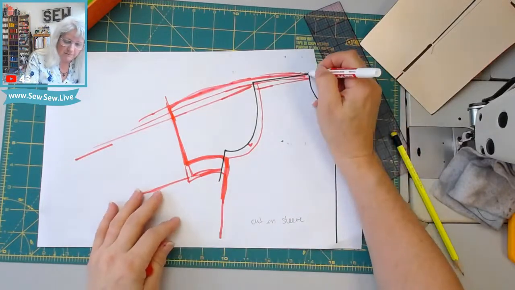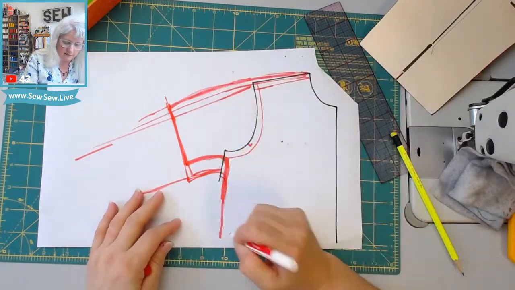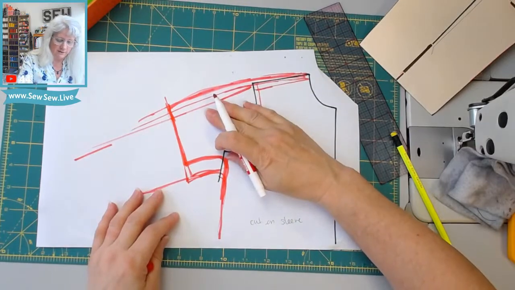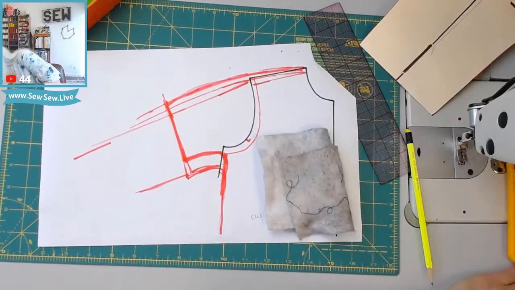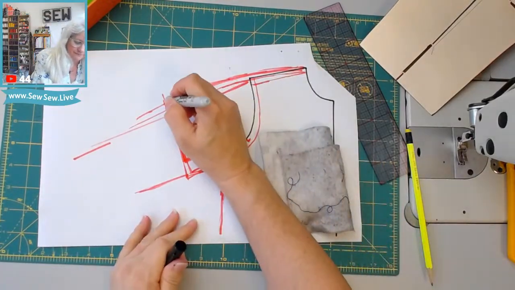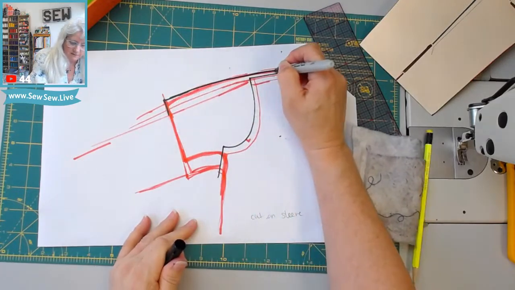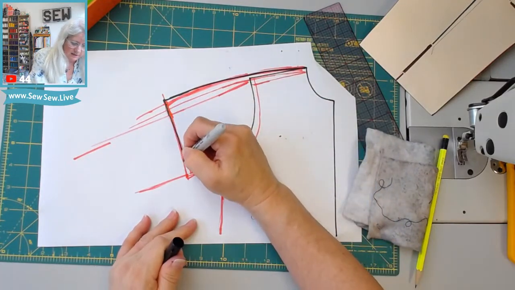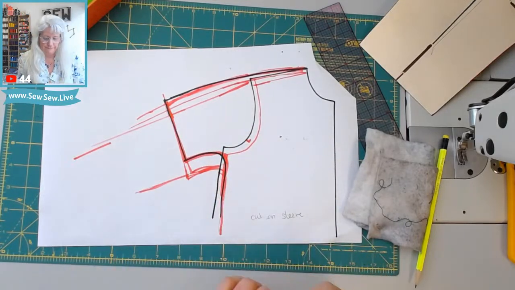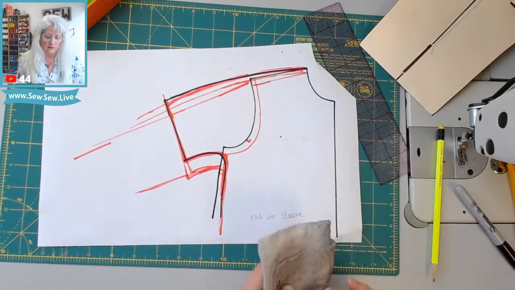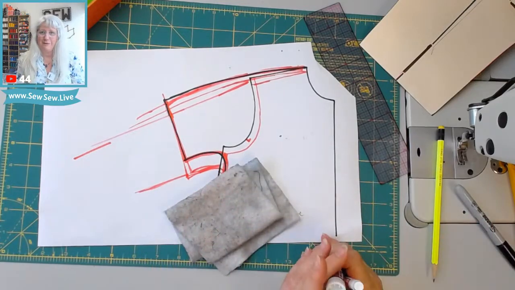So something like that, and then make sure you add all your seam allowances in, and you're good to go. You don't have all this here, and you have this cut-on sleeve. Make sure you get the right angle situation going on here, like that. So that's a very quick and dirty way to do a cut-on sleeve, but it'd be really cute on your camp shirt.